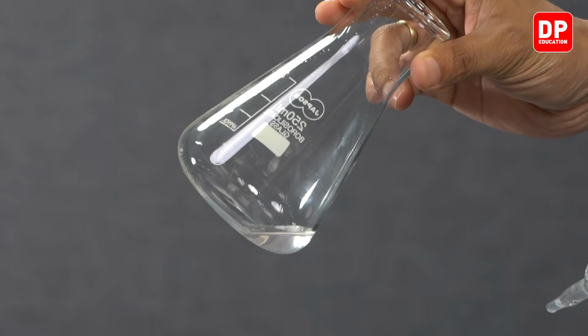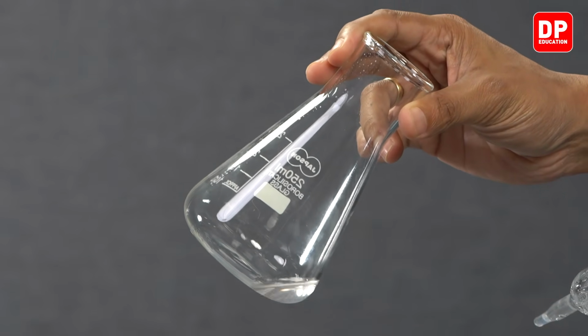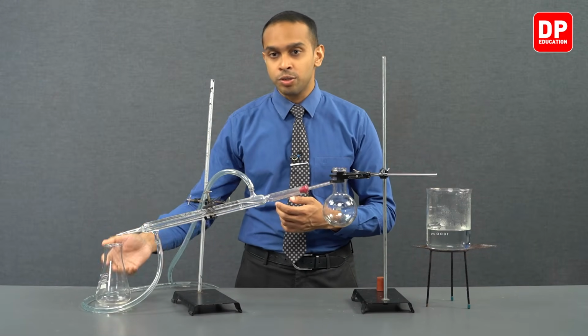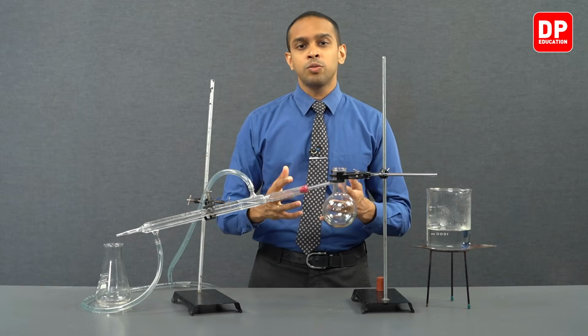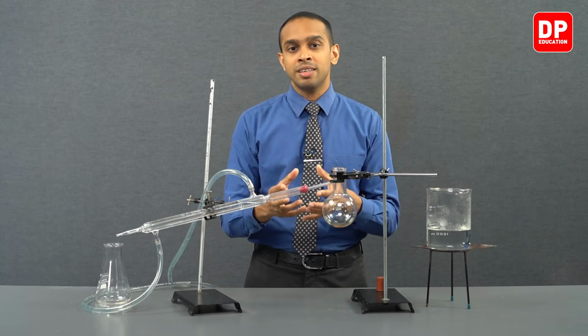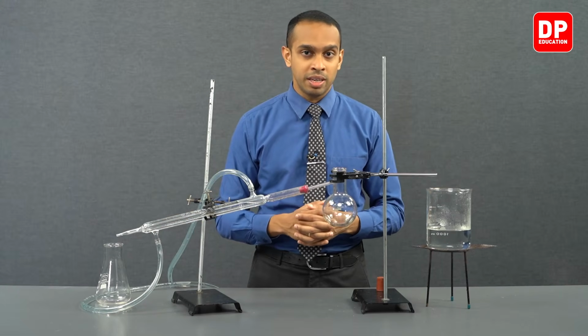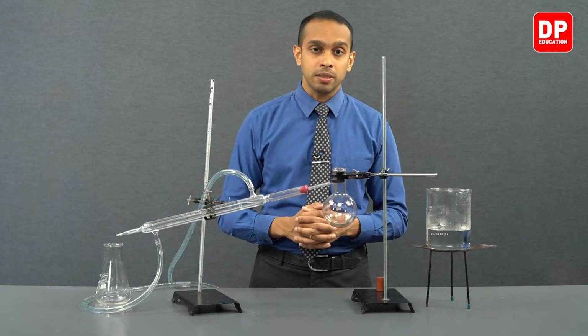Majority of the diethyl ether was evaporated as it is very volatile. So even after getting it collected in this Erlenmeyer flask, you would observe that the diethyl ether quickly evaporates and only a very small amount is still remaining in our Erlenmeyer flask.